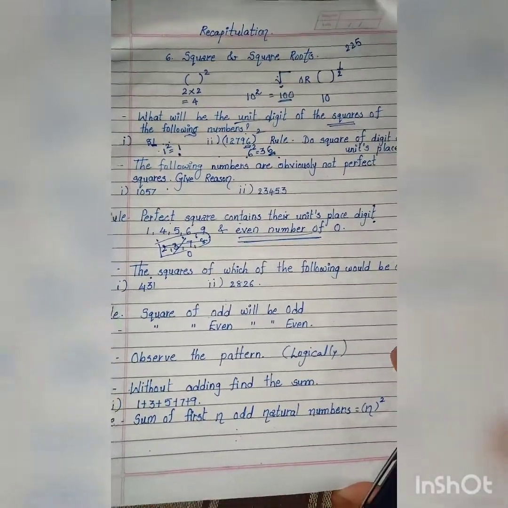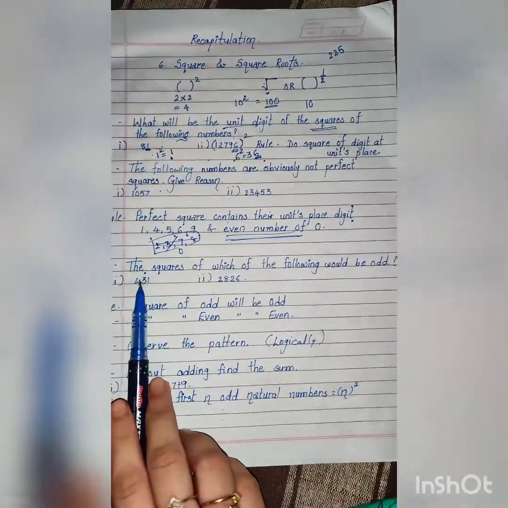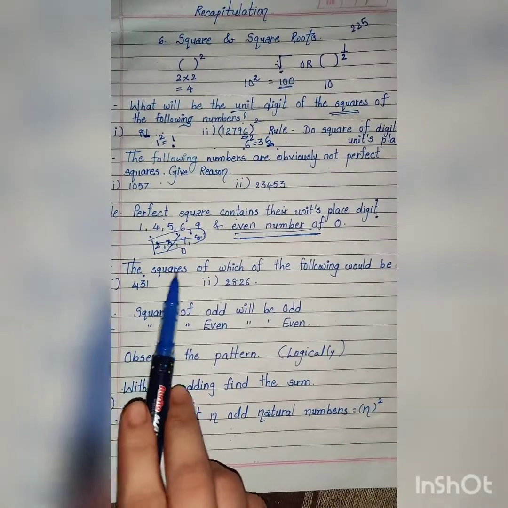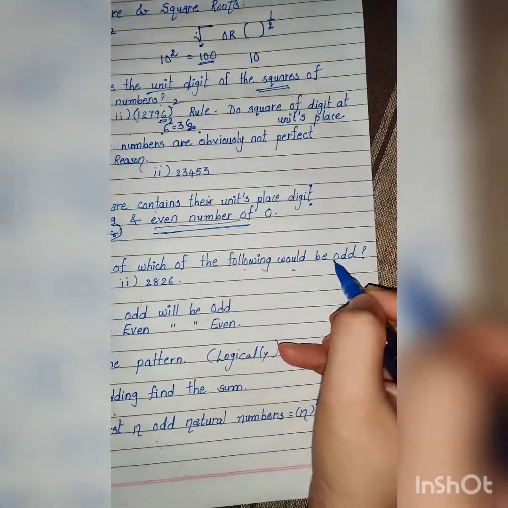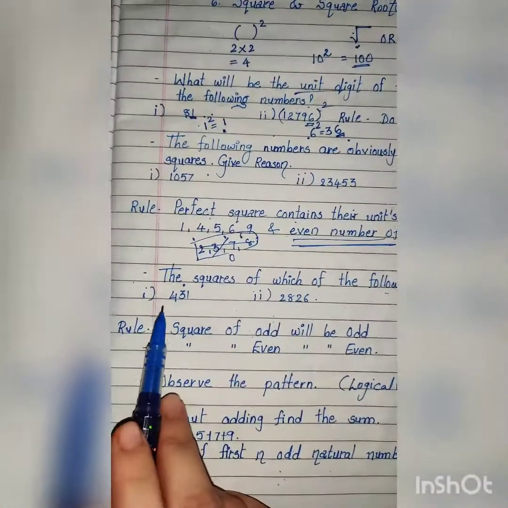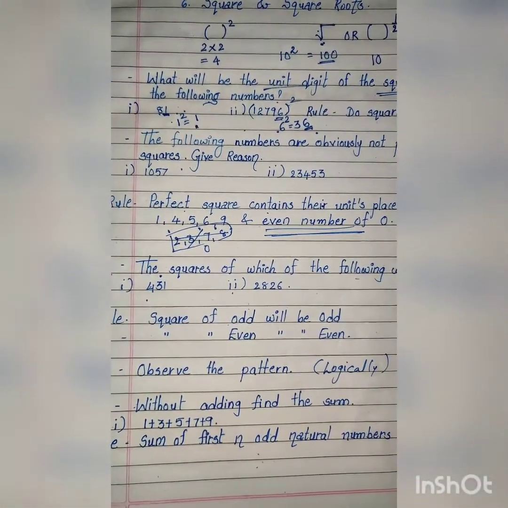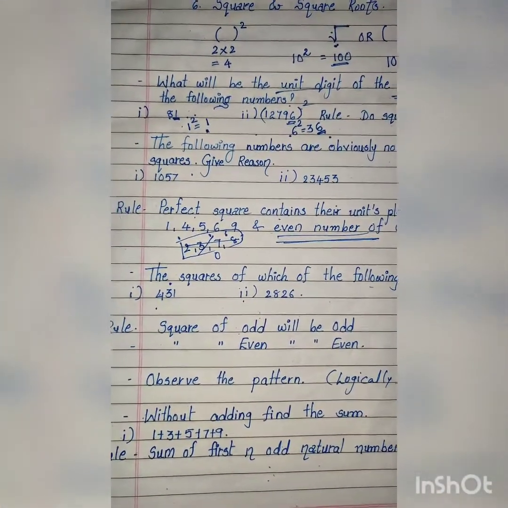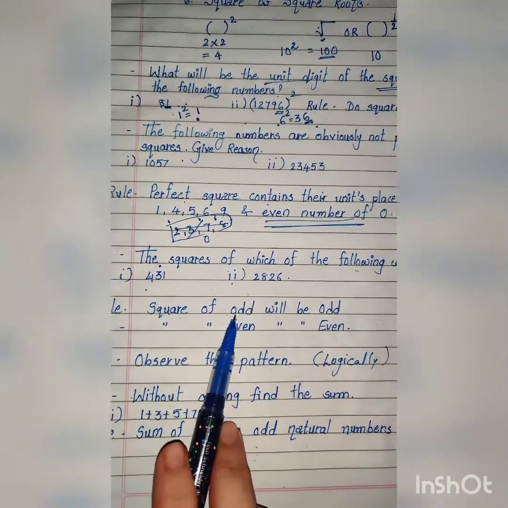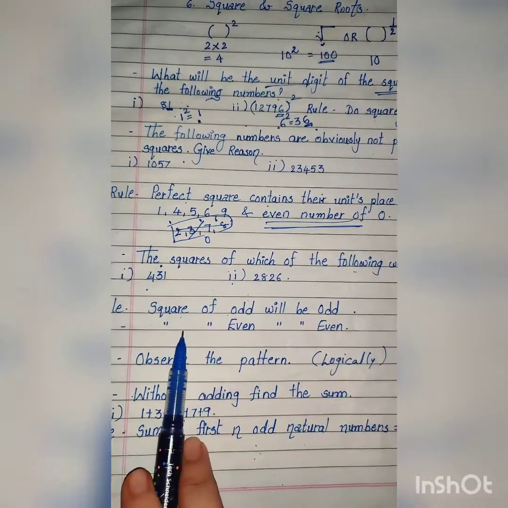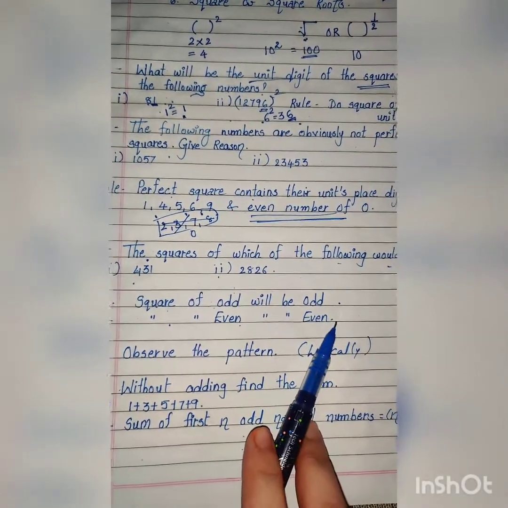Is that clear? Okay. Now next question: the square of which of the following would be odd? That is, of the numbers given, whose square will be odd? So for this, which rule is there? The square of an odd number will be odd and the square of an even number will be even.